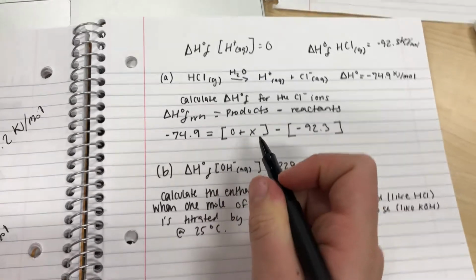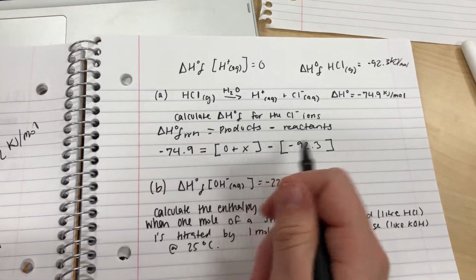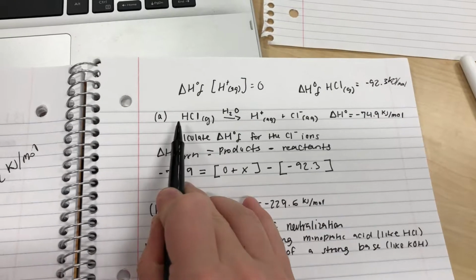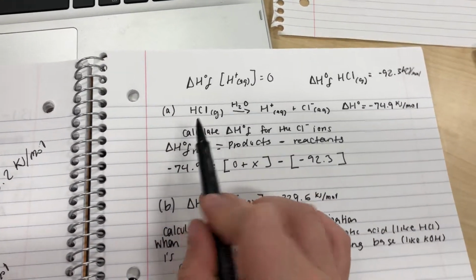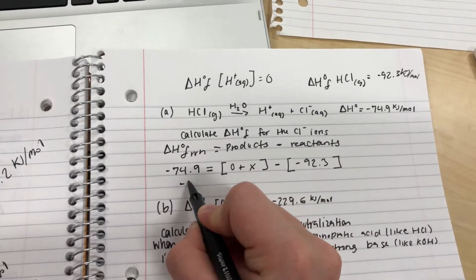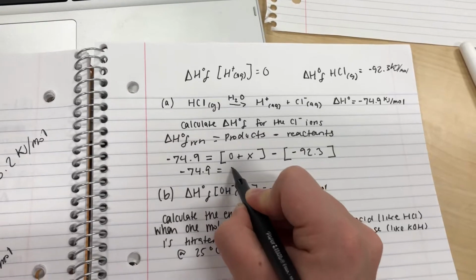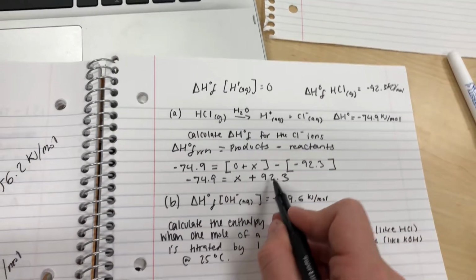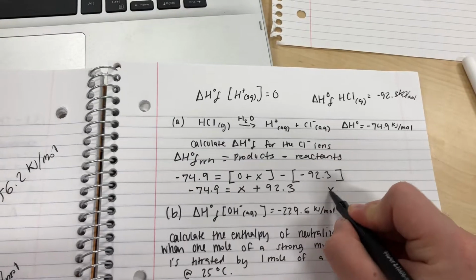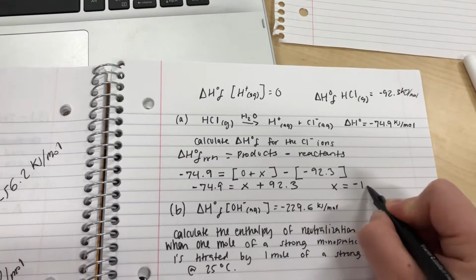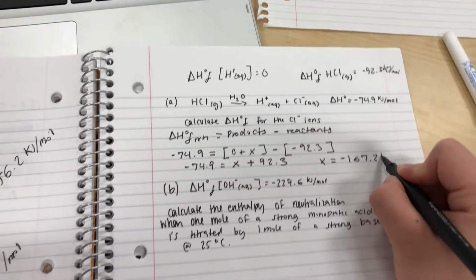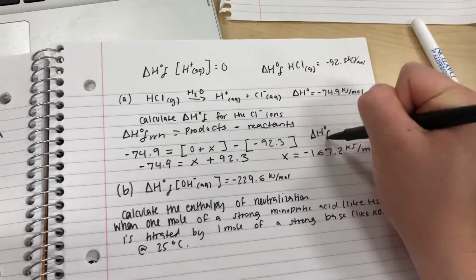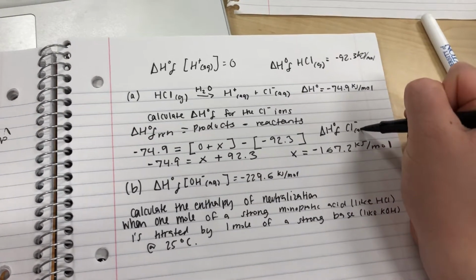Now we just have to solve for X, because that's the Cl minus ion delta H of formation. If this were to have a coefficient, we would have multiplied the coefficient by the standard enthalpy of formation, but it does not. So just use your algebra skills and you can find the standard enthalpy of formation. We subtract 92.3 from each side, and then we get X as equaling negative 167.2 kilojoules per mole. So that is the standard enthalpy of formation for Cl minus aqueous.